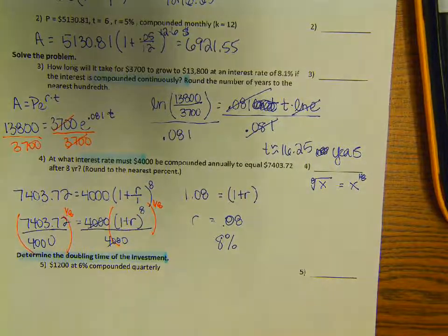When you're asked to do doubling time or tripling time, it does not matter the amount in the account because you're doubling whatever money there is. It doesn't matter if it's $1 or $2. $1 doubled is $2, right? 1,000 doubled is 2,000.